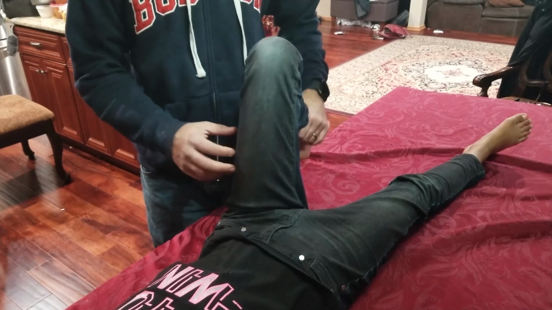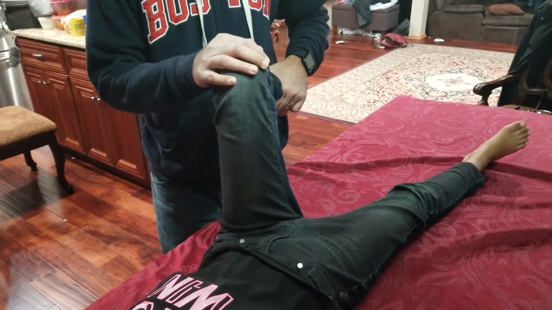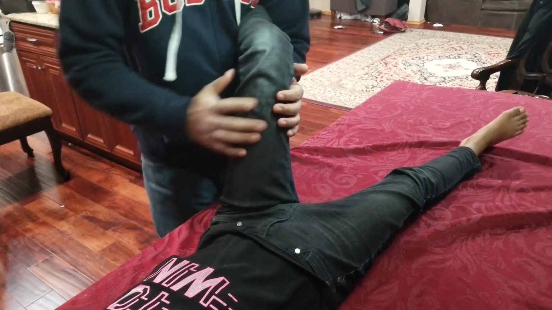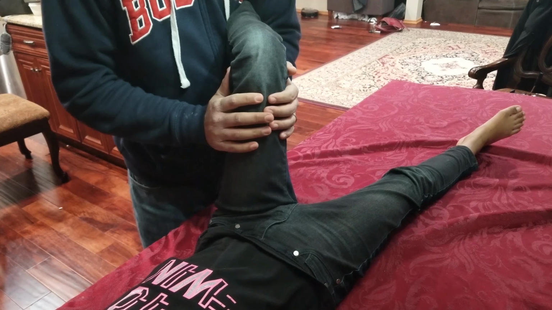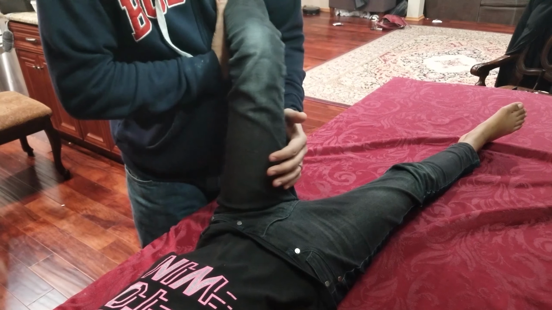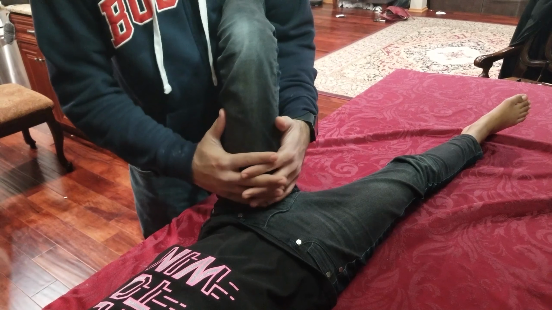For the third part of the mobilization, we will be working on improving the hip internal rotation. We are placing the patient's hip in internal rotation with the knee bent at 90 degrees. It would be better if we had a gait belt on to stabilize the leg. Unfortunately, I don't have one at the moment.